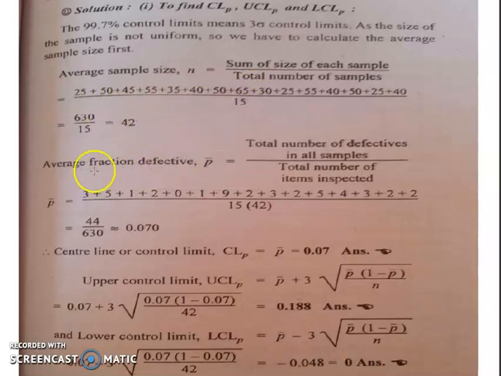Next you have to calculate the P bar value, that means average fraction defective. Here, summation of NP divided by summation of N. Summation of NP means total number of defectives in all the samples, divided by total number of items inspected in all the samples. The number of defectives for each sample is given in the table. You have to add all those values and divide by the total number of items inspected in all the samples. How many samples? 15 samples. In each sample on average they have 42. So 15 into 42, that is 630 total items in 15 samples. Total number of defectives is 44. So P bar is 0.070.